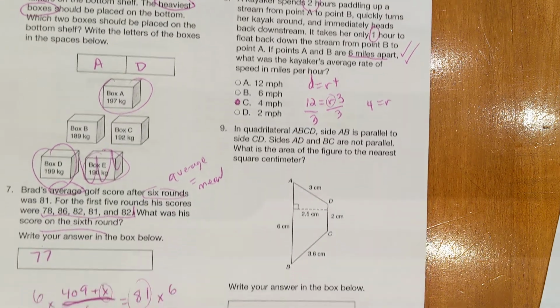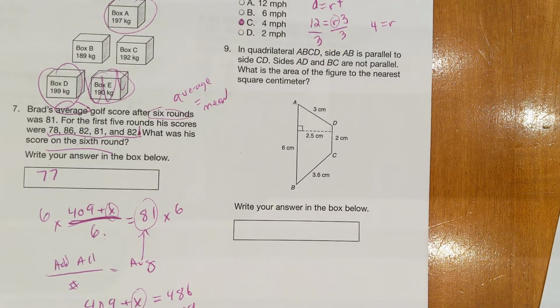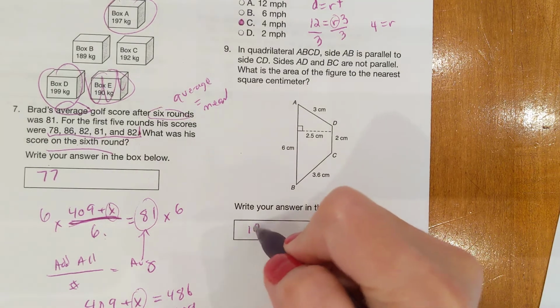Okay, number 9. Again, hit pause, try it, and then restart it. Okay, number 9. It says in quadrilateral ABCD, side AB is parallel to side CD. Sides AD and BC are not parallel. What is the area of the figure to the nearest square centimeter? All right, the answer you want for this is 10.